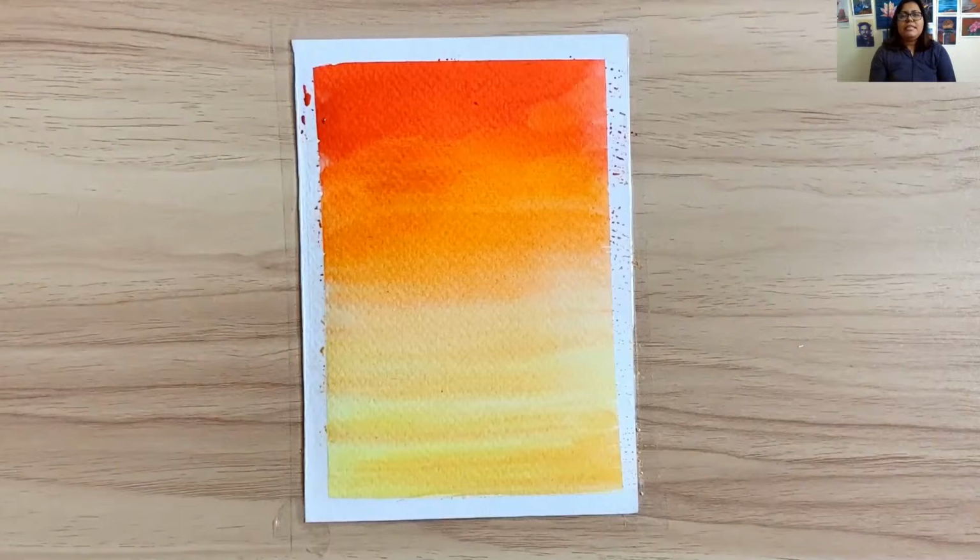Everybody getting done with it? So for the next step, we will be needing a thin brush. Okay. Get the thinnest brush possible. If any of you has a black sketch pen or a black pen, get that also ready. That will also come in handy.